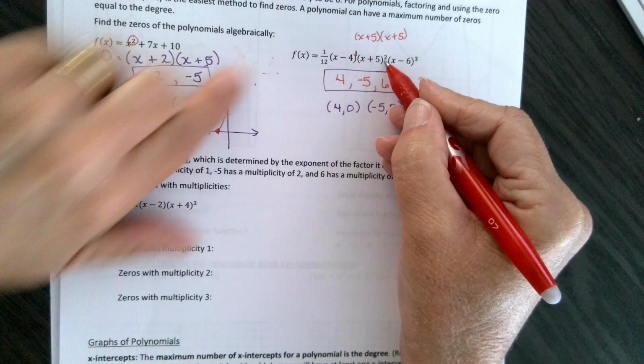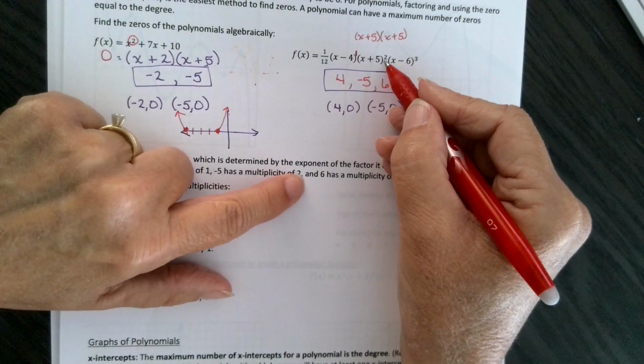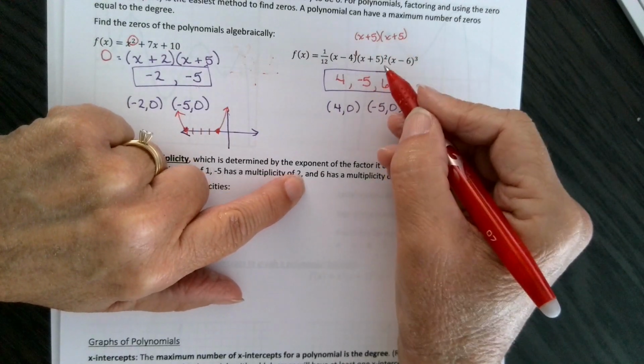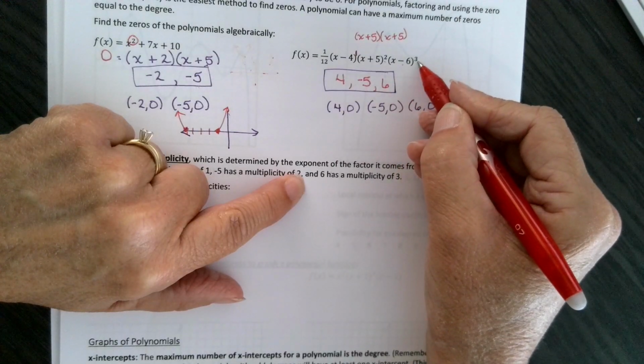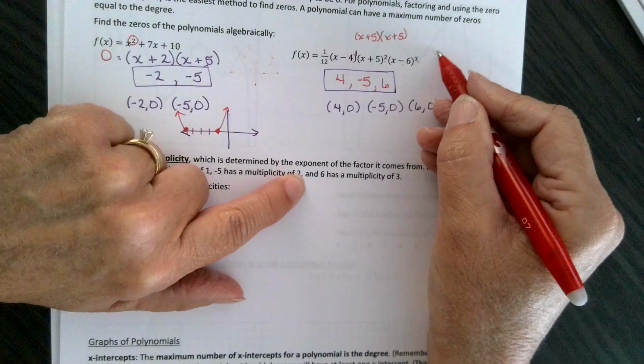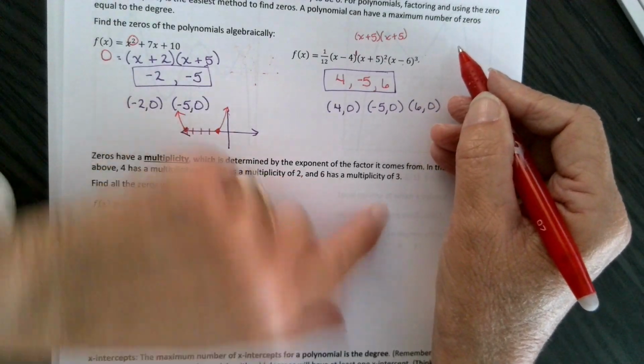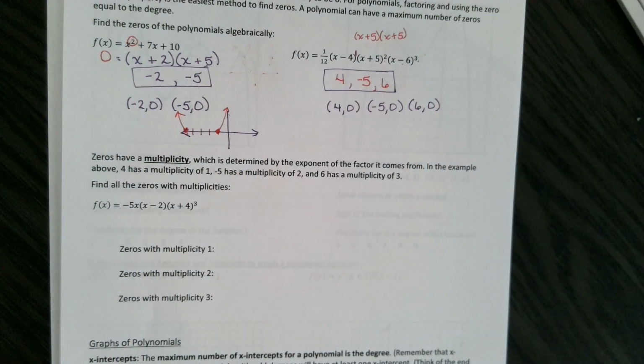Negative 5 is going to have a multiplicity of 2 because there were 2 of them. And 6 is going to have a multiplicity of 3 because you would have had x minus 6, x minus 6, x minus 6. So it is a multiplicity of 3.